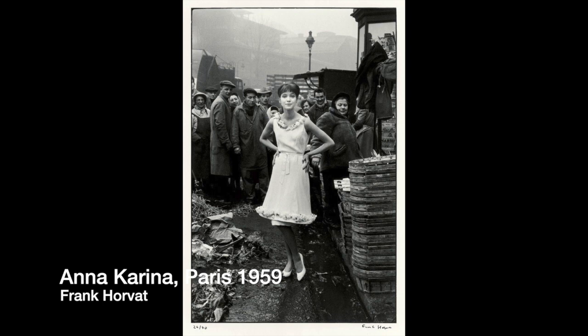This image is Karina, Paris, 1959, by Frank Horvat. And when we're looking at any image, really, we're trying to figure out what stands out, what is the focal point, or what are the focal points, and how the image is put together, what makes it work. So let's give a second here and figure out what you think. What do you notice first when you look at this image?